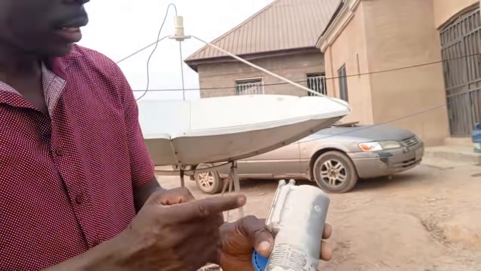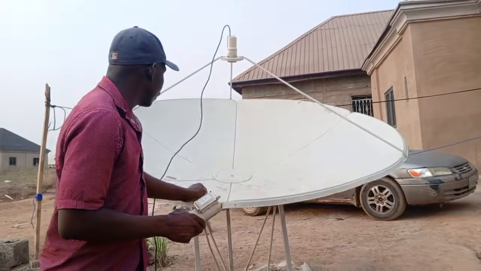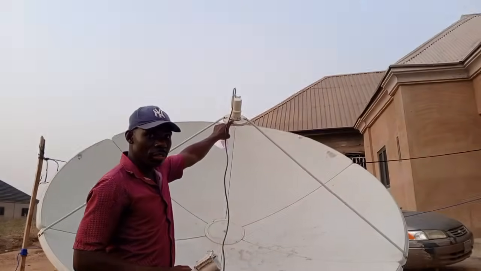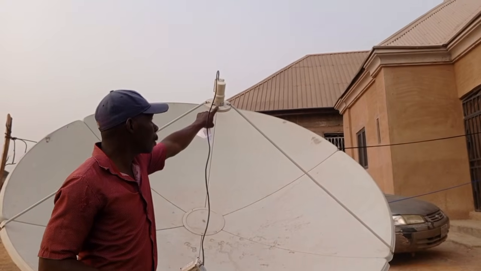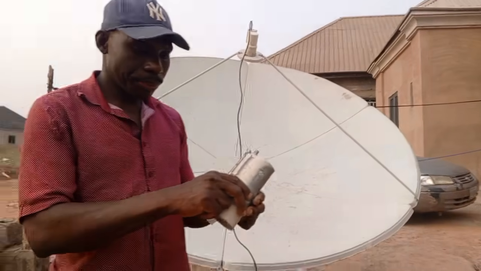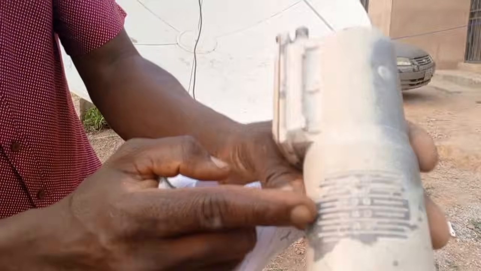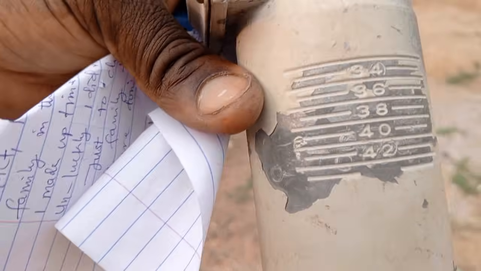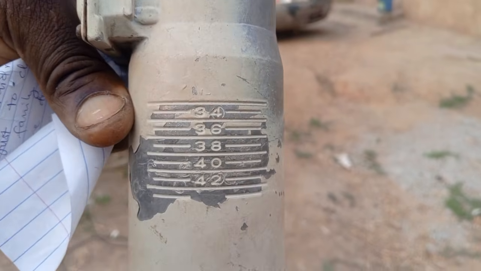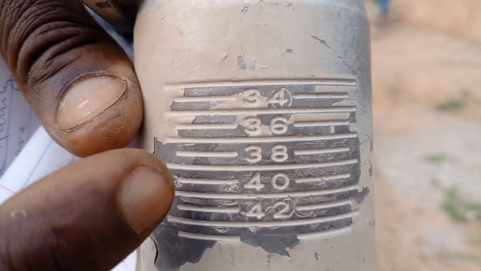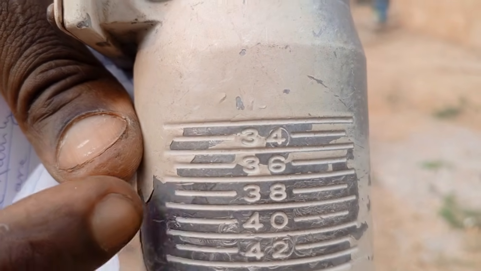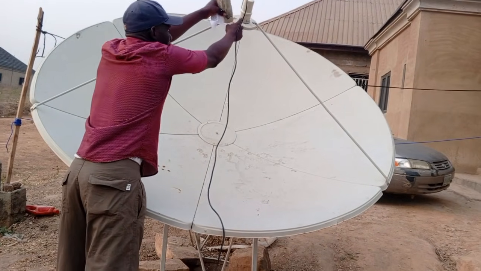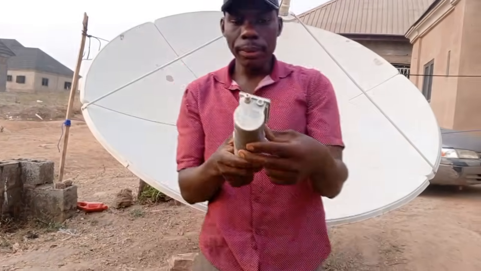on this LNB holder, this very one you're seeing here, the LNB holder like this. Make sure that you put it on number 40. I don't know if you can see it here. Number 40. There's a 40 here. This thread like this should be placed here. Number 40. So that's it.